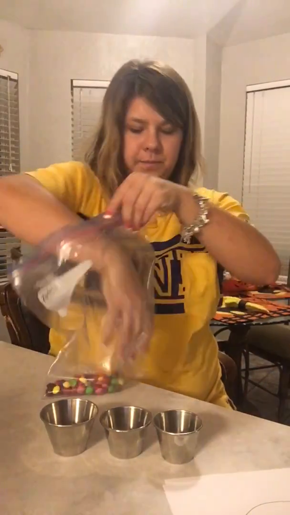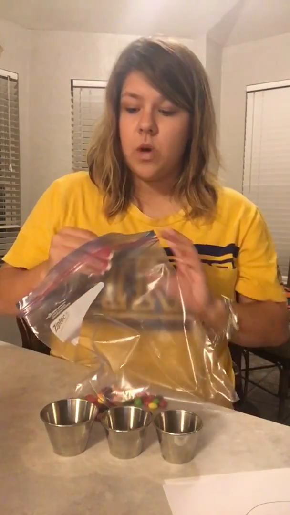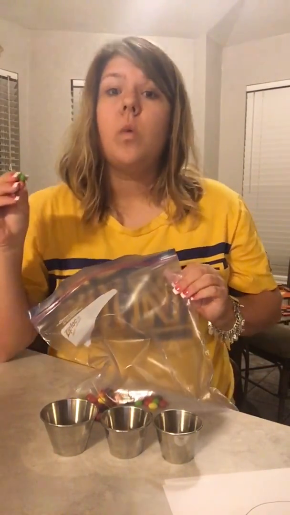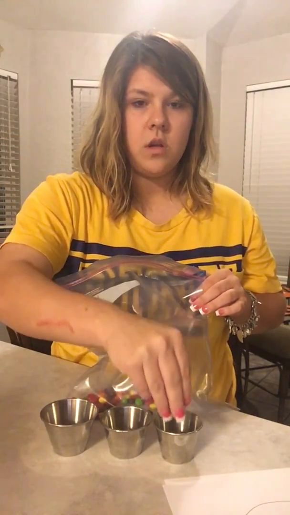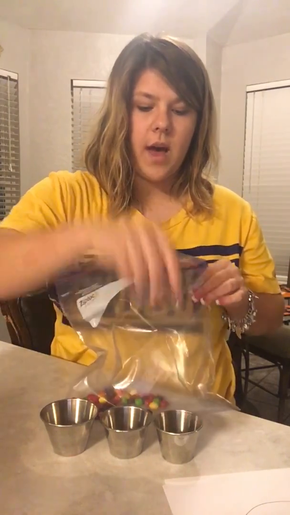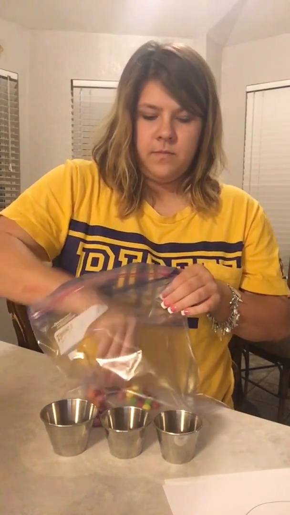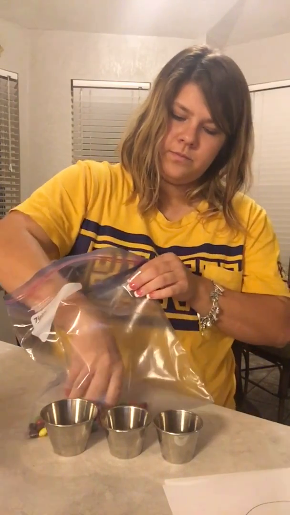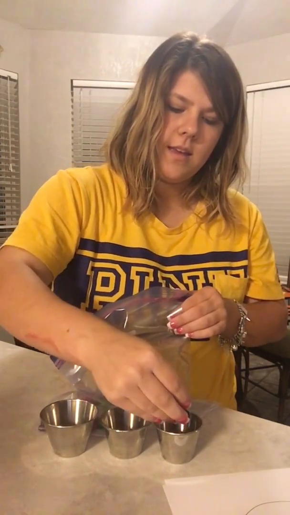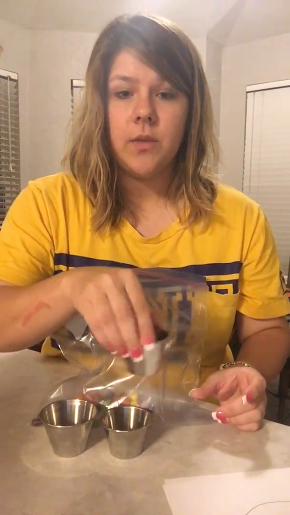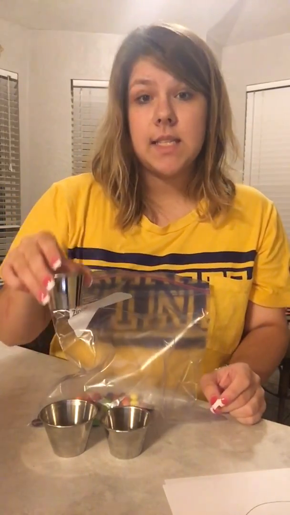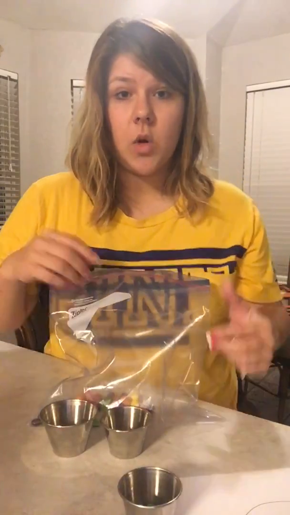So here's our bag. We're going to start off counting by individual ones because 1 Skittle equals 1, for our one-to-one correspondence. 1, 2, 3, 4, 5, 6, 7, 8, 9, 10. So now that I have counted 10, this little container contains 10 Skittles. So we've counted 10 already.